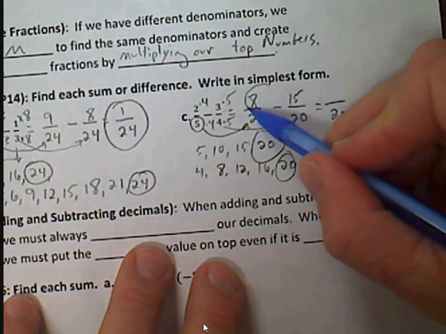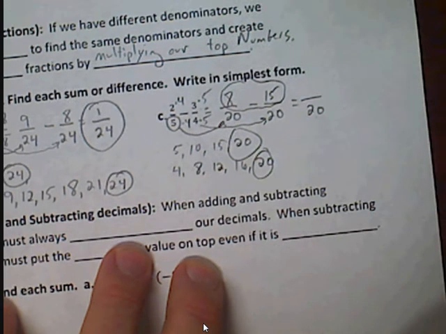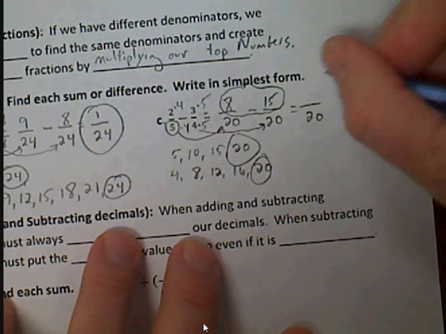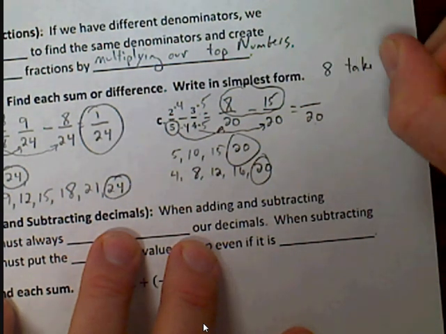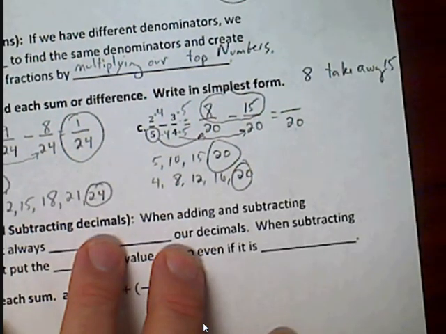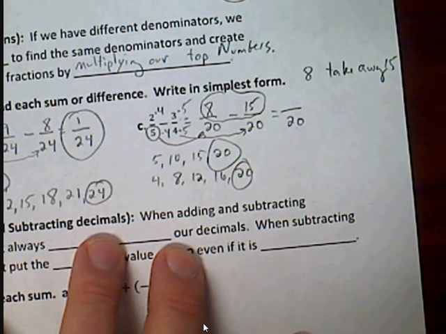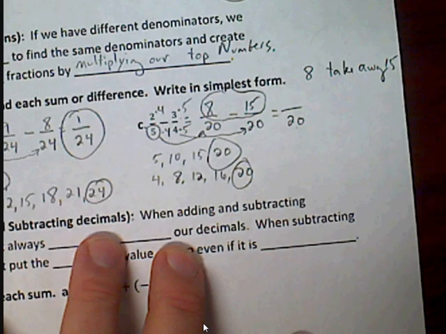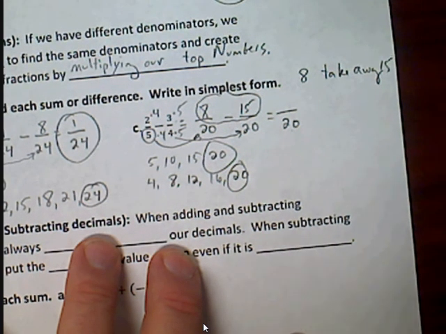Now we have 8 minus 15. Let's use what I've been teaching. 8 take away 15. I cannot take 8 minus 15. So I'm taking away, which means my larger value is more negative. So I know my answer is going to be in debt.